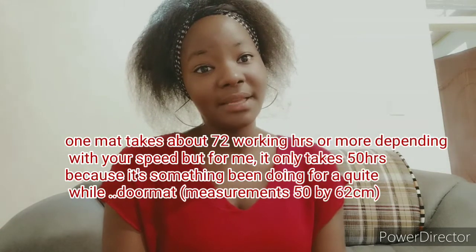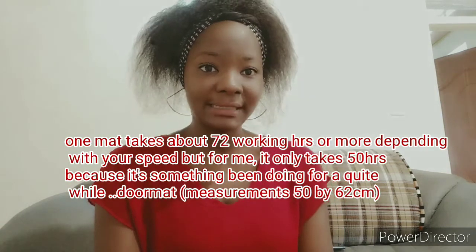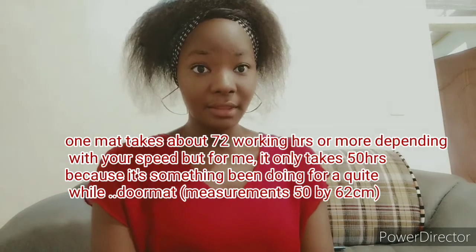So I used to make 10 mats every month. That means I never used to rest. When I rested, maybe it was once or twice in a month. That means I was really focused on achieving that certain goal within that period without wasting time. So I used to make 10 mats every month, which means a total of 20,000.